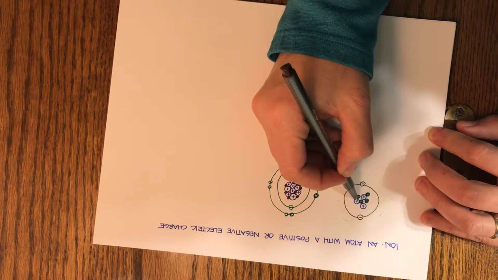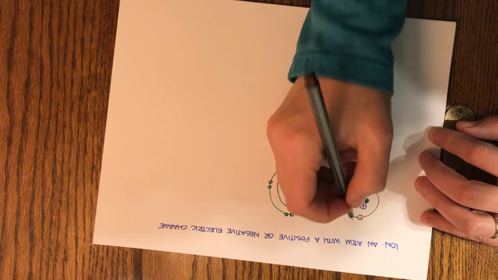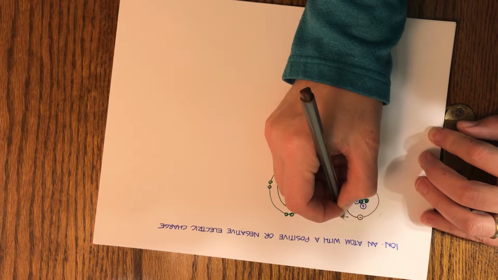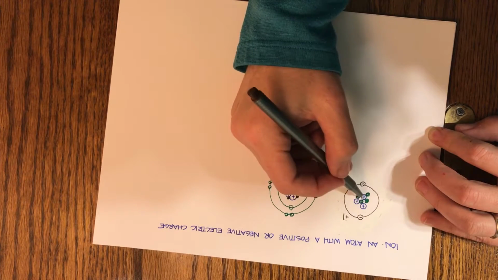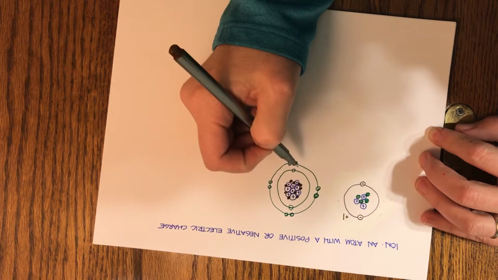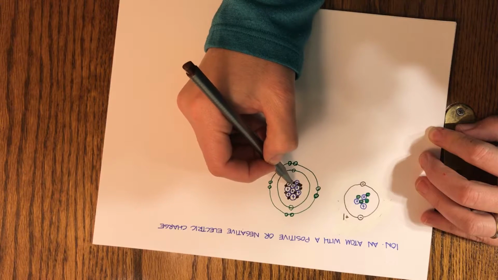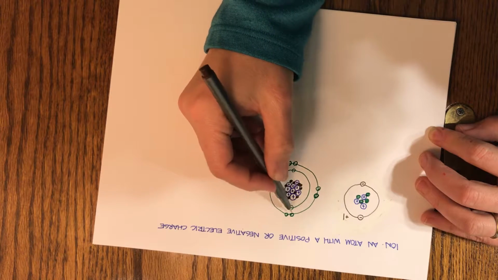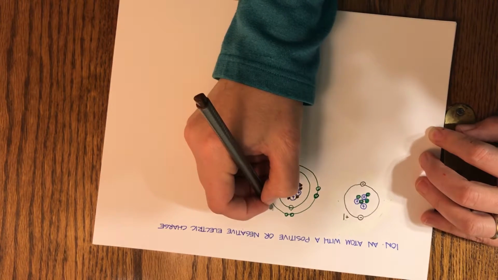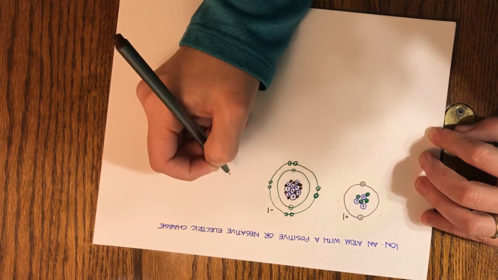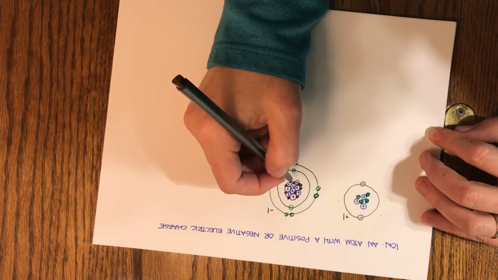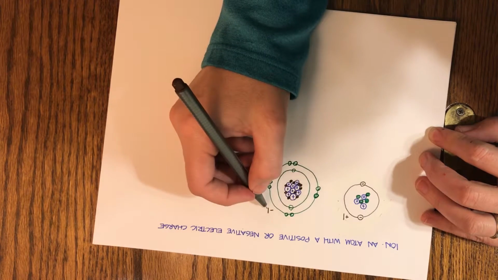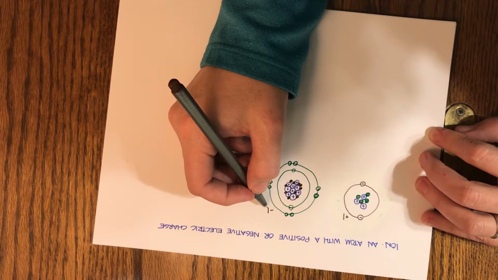Since lithium has 3 positives and 2 negatives, that means that now lithium has a positive 1 electric charge. And since fluorine has 9 positives and it has 10 negatives, that means it has a negative 1 electric charge. So now we have 2 stable atoms that have an electric charge, which means they're ions.